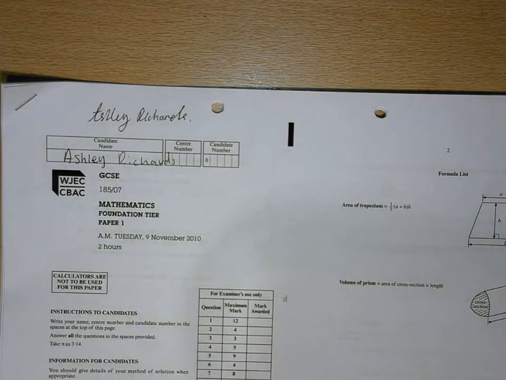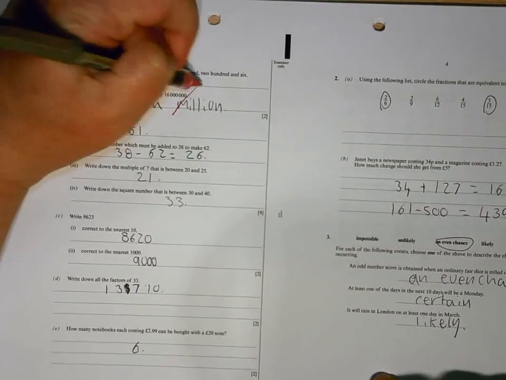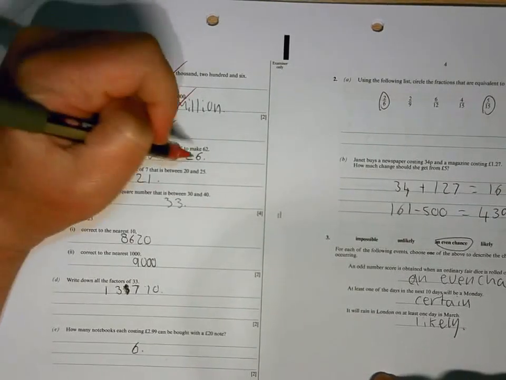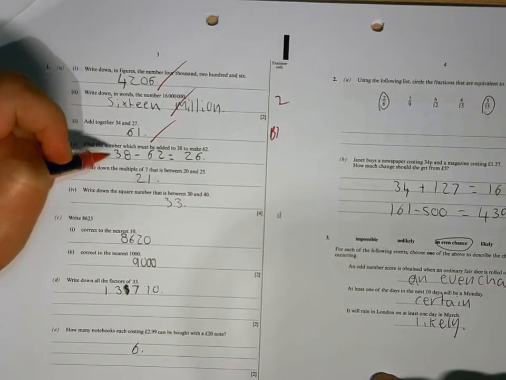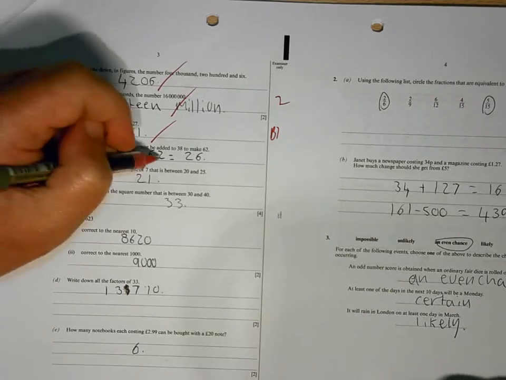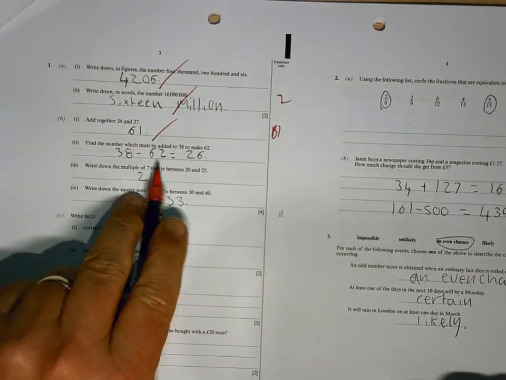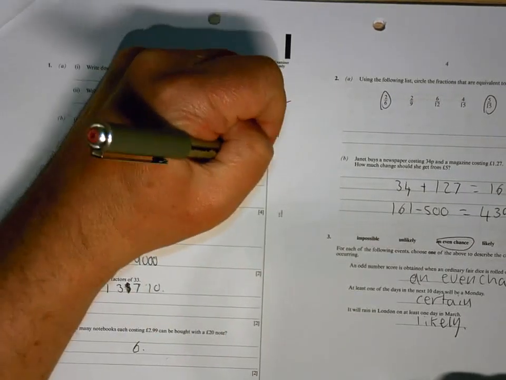Okay, Ashley, so paper one so far, I've seen you improve from 37 to 60 in the last one, so let's see if we can make that improvement continue. Okay, so that's 2, that's 1. 38 from 62, you've done 8 take away 2 is 6, so that's the wrong way around.